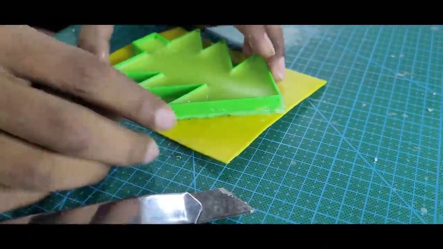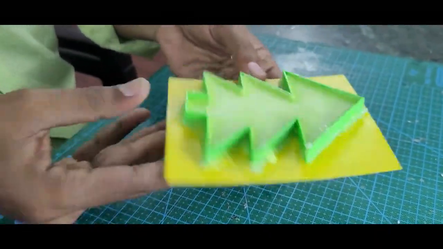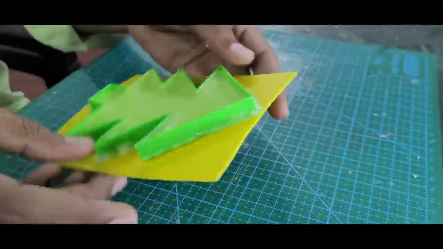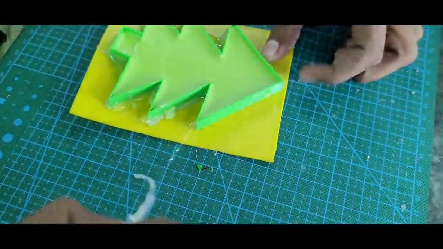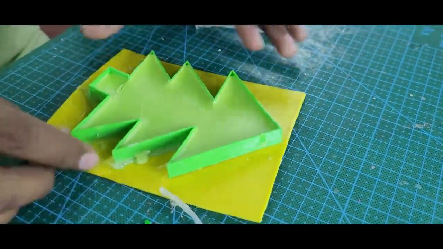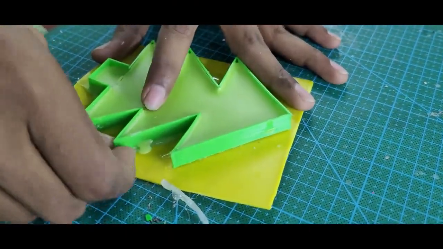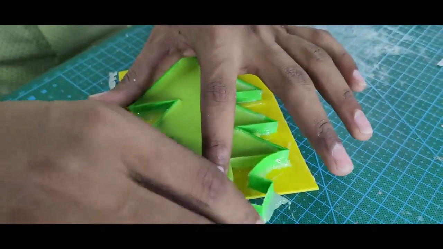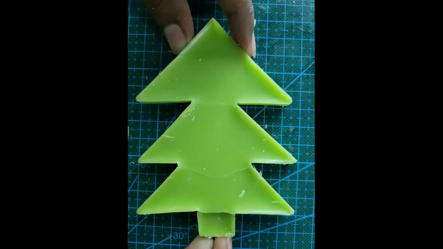Now the Christmas tree, this is a little delicate, so take proper care. It may break, but if you take proper care, you will be able to take it out. You could have inserted LEDs already into the molding. So we are taking the thin walls easily out, and this is how our Christmas tree casting will look. You can put the LEDs. You could have already added LEDs into the molding itself.